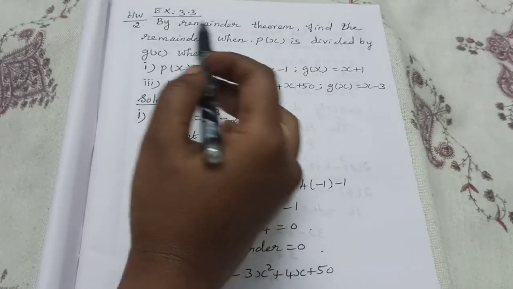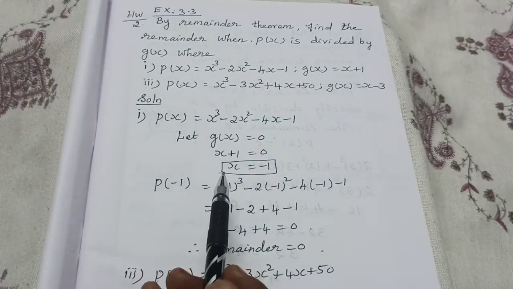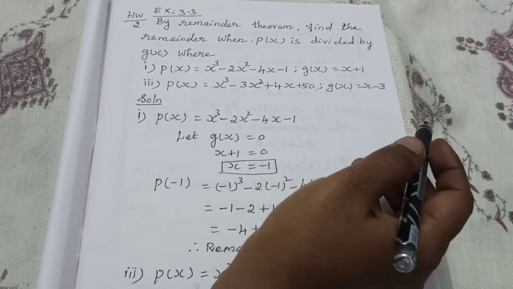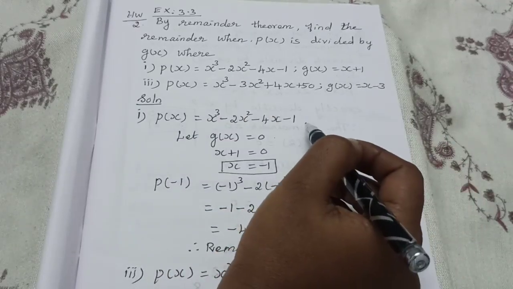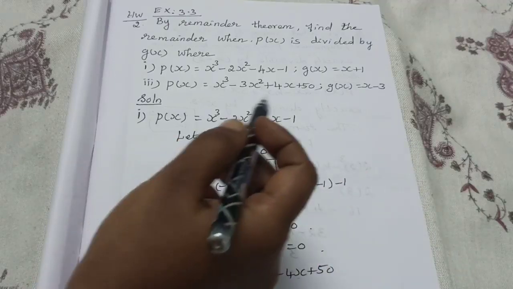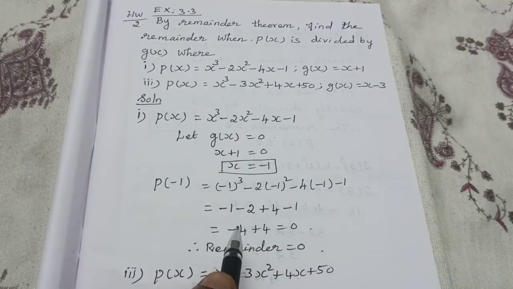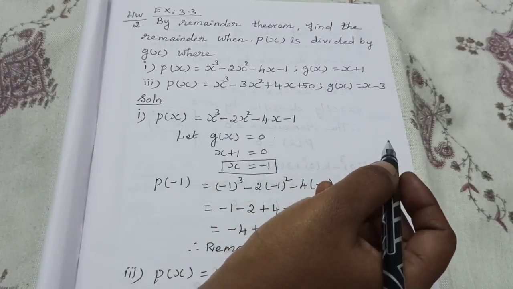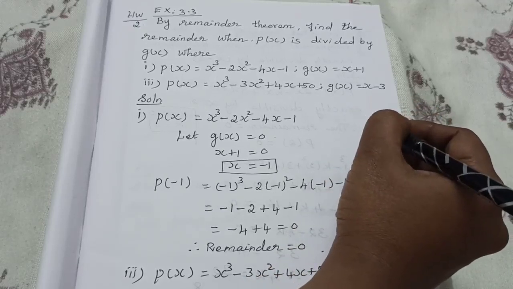Here by remainder theorem, so we have to use the remainder theorem, otherwise ordinary division also we can do. Okay, p of x, and then outside we write x plus 1, then ordinary division also we can do. Then the remainder also we have to write as the answer. For example, 15 divided by 3.